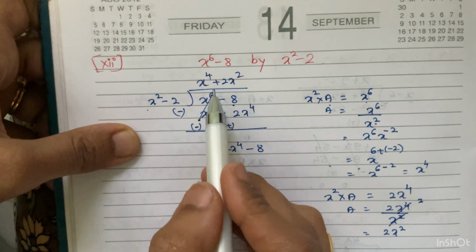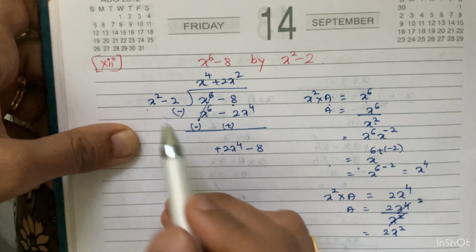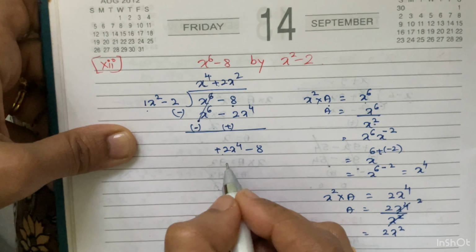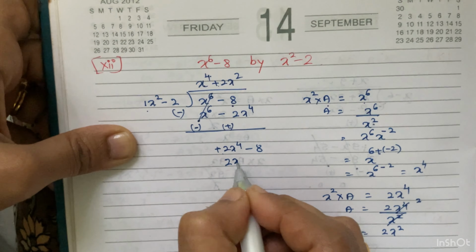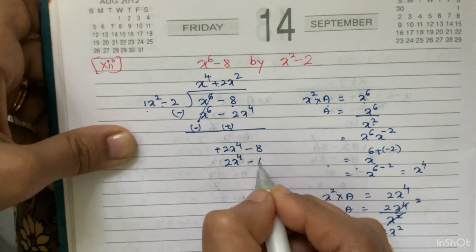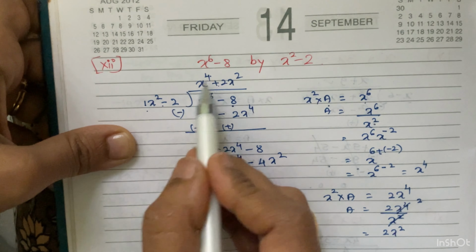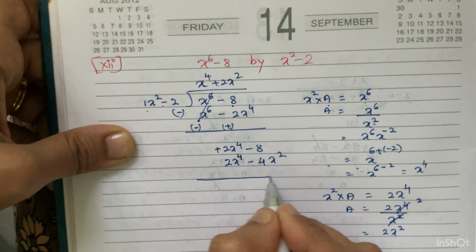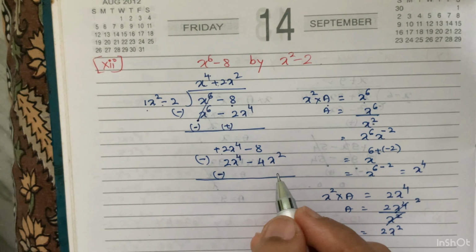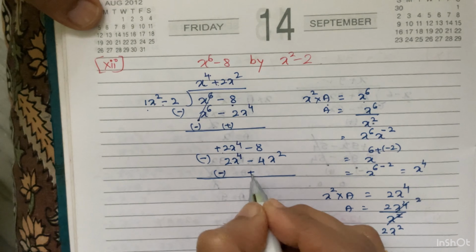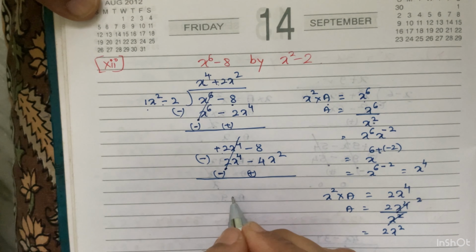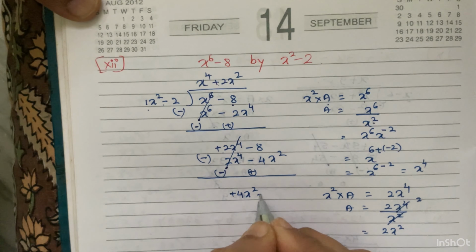Now start multiplying. 2x square into x square I'll have. Here it is nothing, it means remember 1. 2 into 1, 2. x square into x square I'll have x raised to the power 4. After that minus plus minus, 2 2s are 4 and x square. Here 2 plus 2, that I'll get 4. Now subtraction. In the subtraction, the second term's polynomial signs will get changed, minus and it will become plus. Now this gets cancelled. So what is left? According to the degree I'm writing here, plus 4x square minus 8.